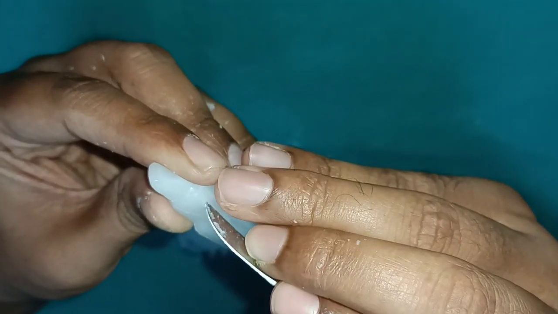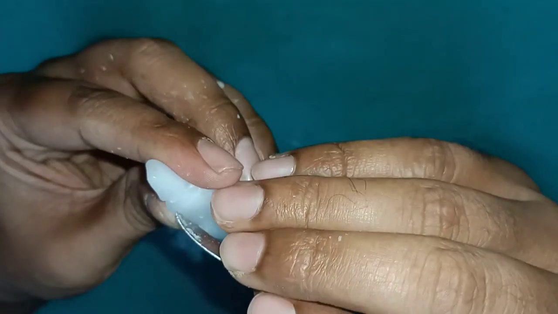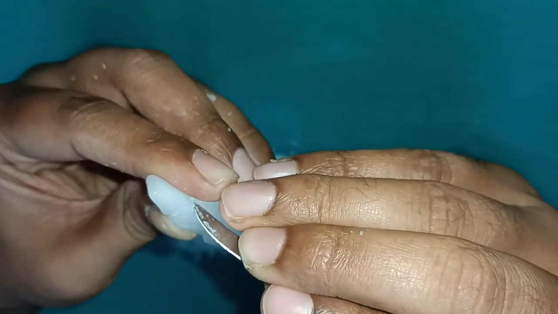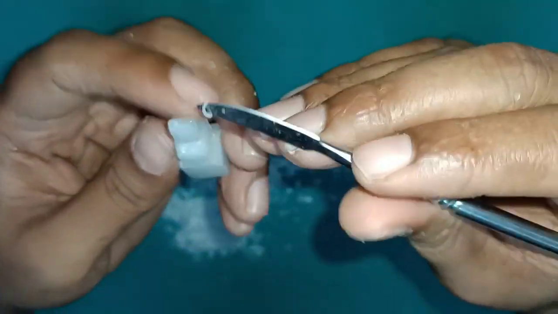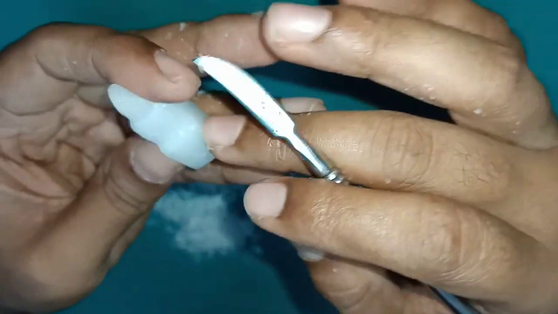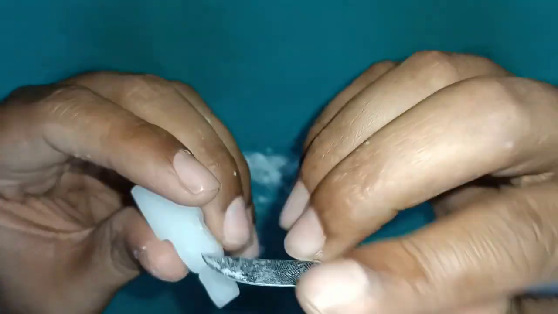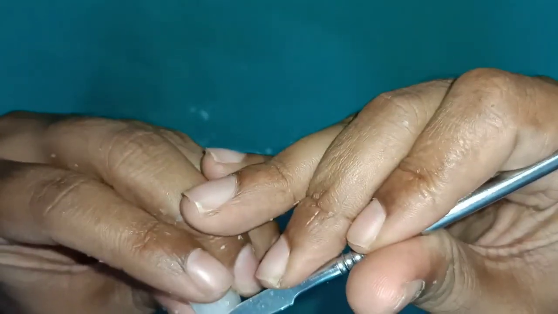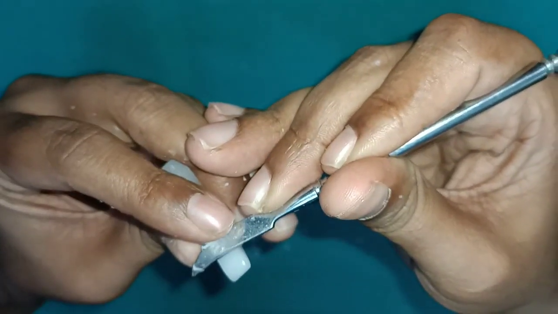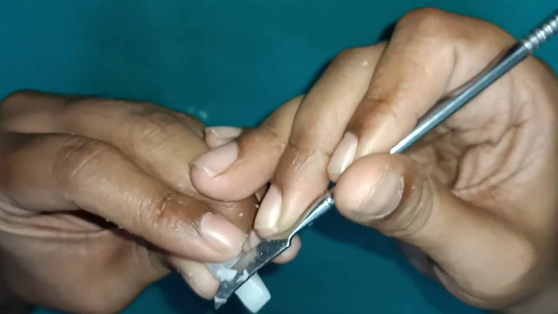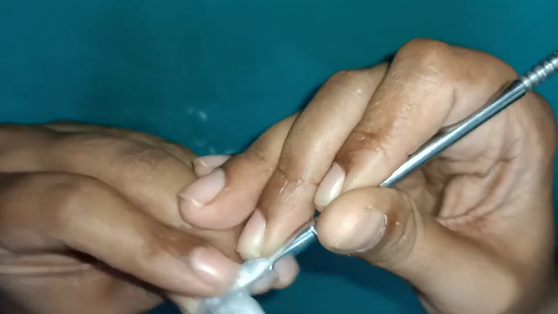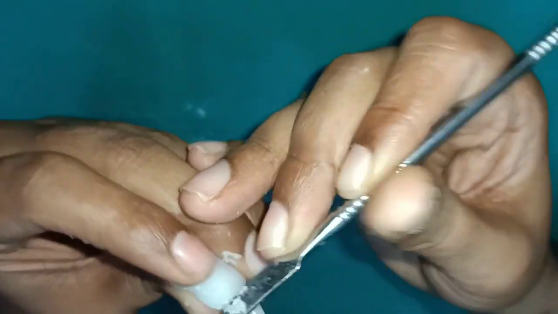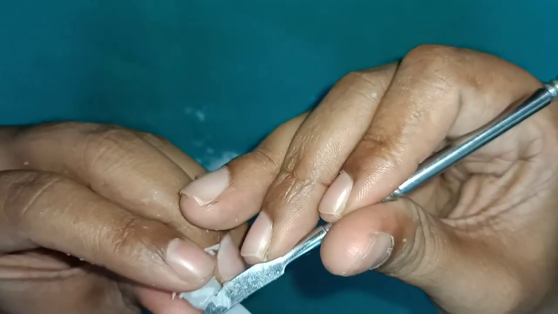Redrawing again the conical shaped appearance. It should give a conical shape, and start carving from the labial and lingual till you reach the outline. Remove the wax here. As we have done the labial and the lingual, carving has to be done. Here on the lingual we have to remove the wax.